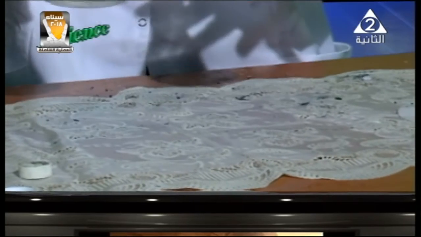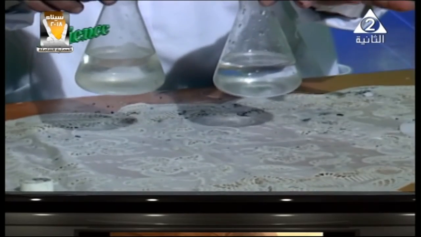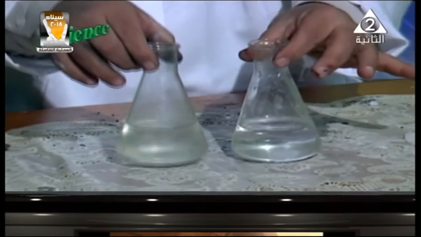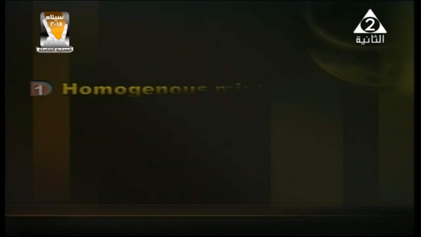Both of them, as you see, are water. Do you think it's a solution? Not yet, but it can make a solution. Mixture is classified according to homogeneity into what and what? Homogeneity means looking like each other or different from each other. Let's see the first. When I say number one, a homogeneous mixture means looking like each other, with no separation into different layers, and we can see it.